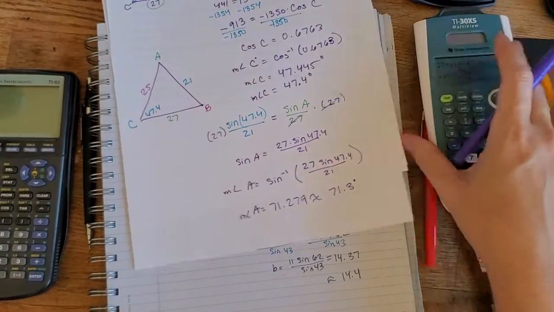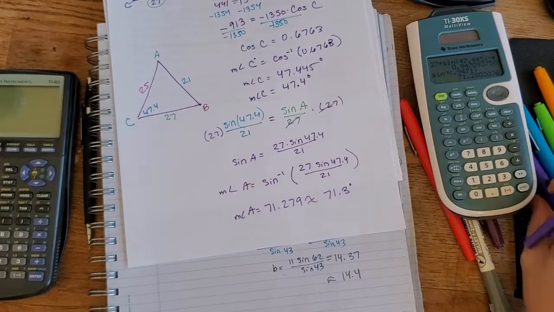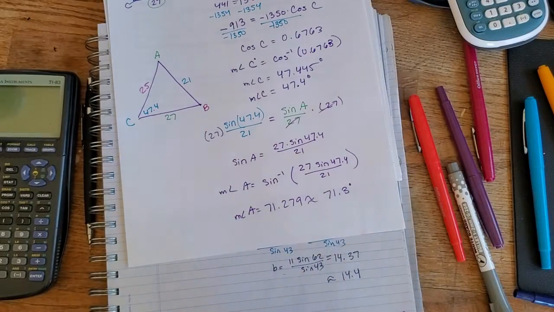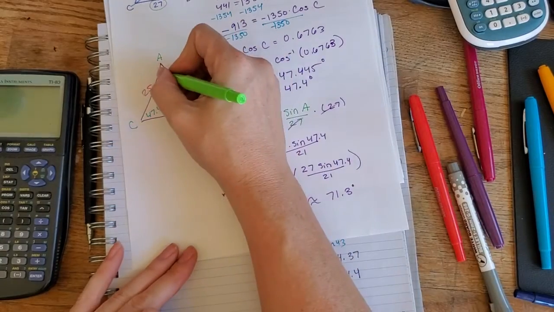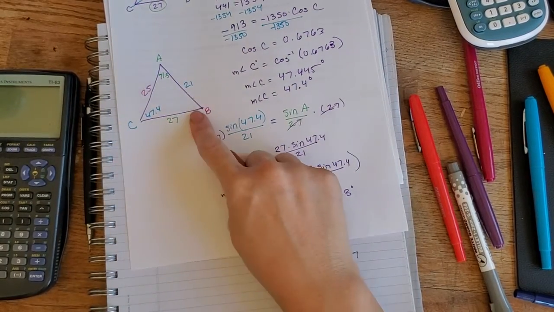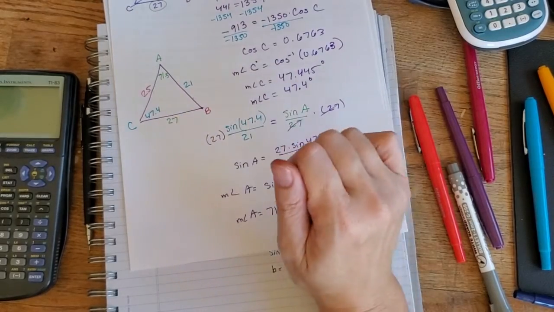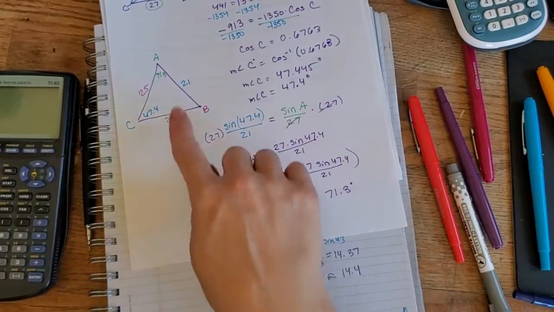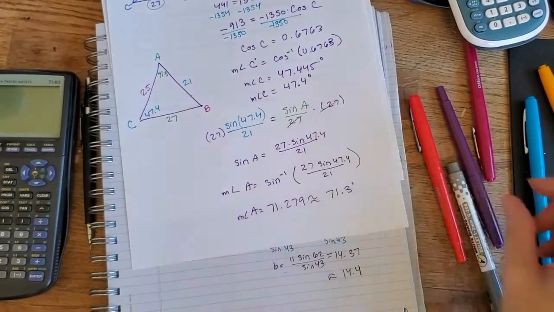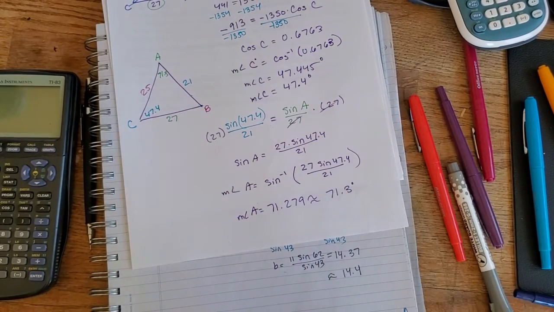Okay, that means that we now have angle A. So I can write that 71.3 right there. All I'm missing now is angle B. I don't have to do any more law of anything because I can calculate that by just subtracting these guys from 180, right?